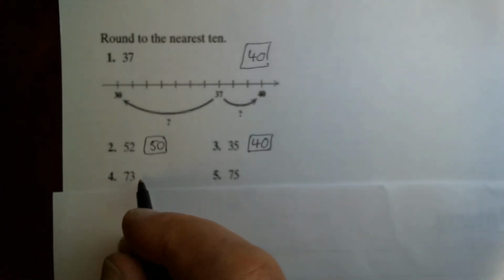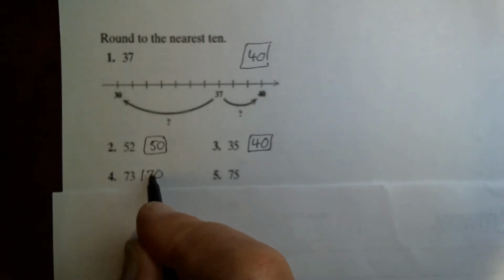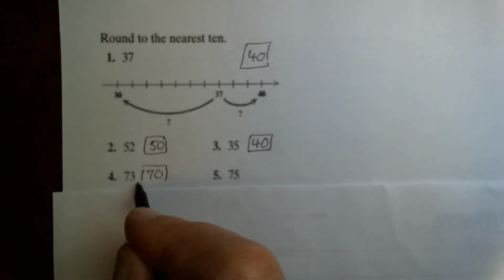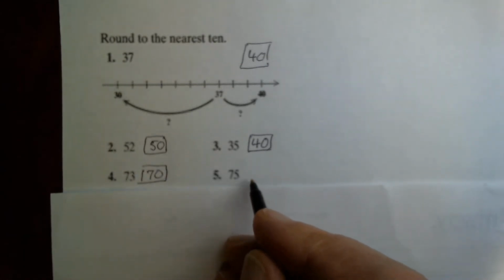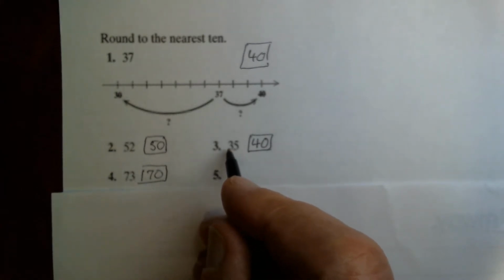73 is between 70 and 80, but it's closer to 70 than it is to 80, therefore we round it to 70. 75 is similar to the previous example, number 3.